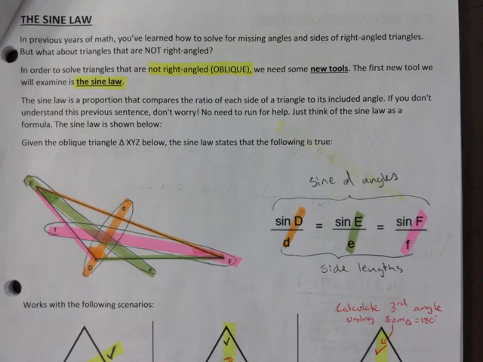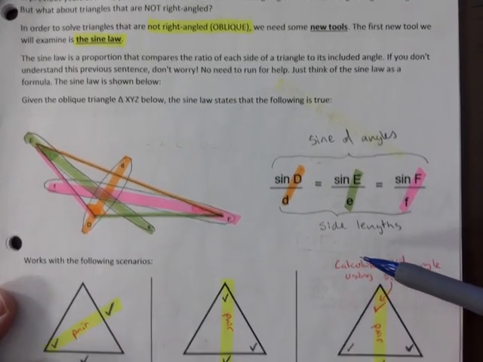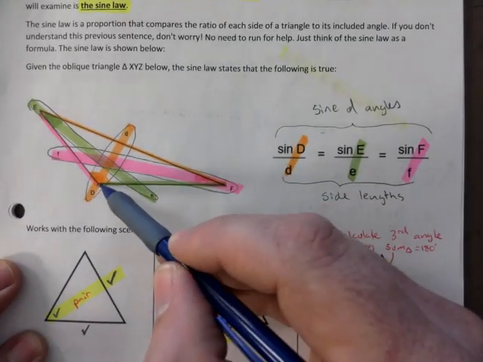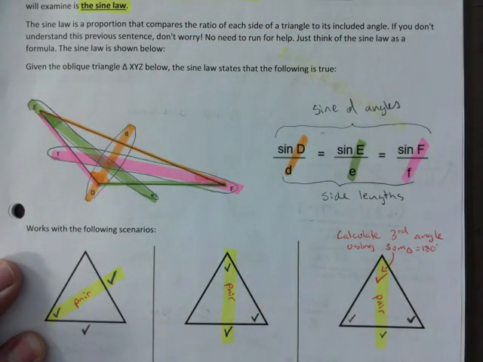Starting basic, but we're gonna go word problems after this, okay? So don't get too comfortable. But this is actually on page 4. Sine law, guys, you always wanna be able to somehow find a known pair.